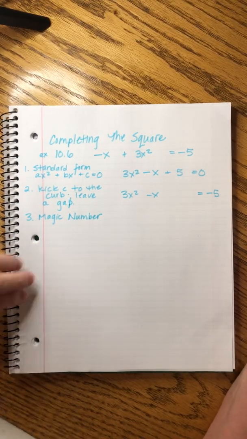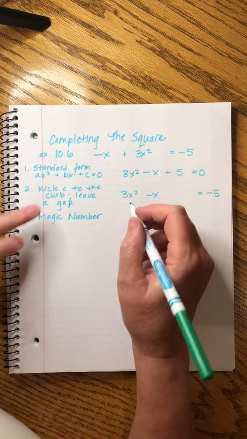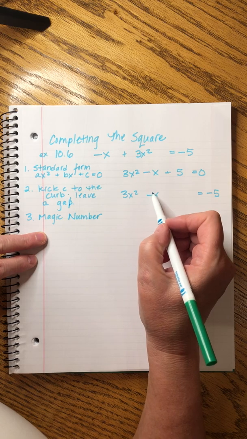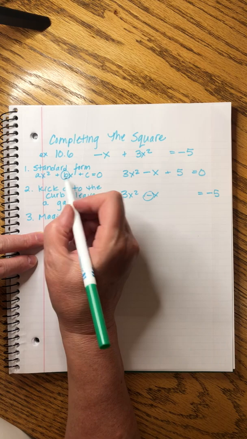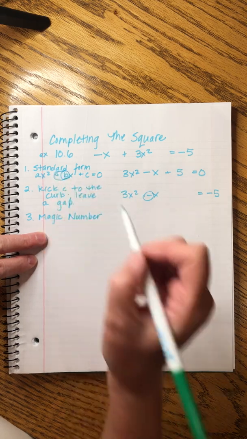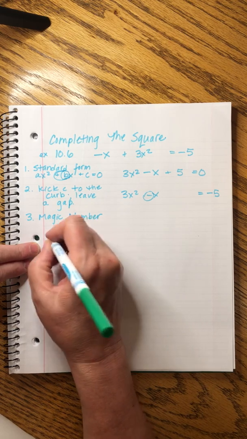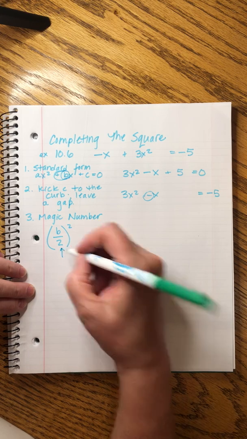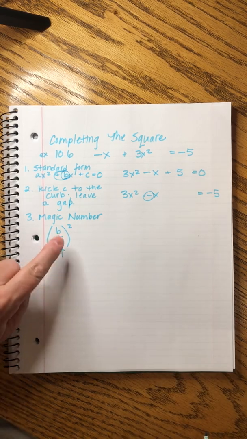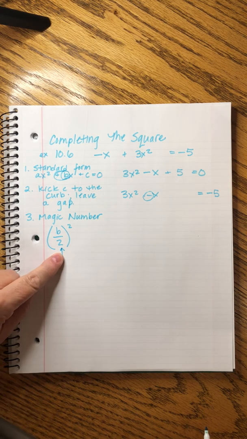How do we figure out what this magic number is? We take the b term, the numeric coefficient that's on the front of the x, right? Right there's the b. It includes the sign, so let me put that there. We take the b term, we divide it by 2, and then we square it. That's how we find the magic number. I always write it like this and draw an arrow because this number inside of here is going to be very helpful to us in a future step. So I always put that arrow there.